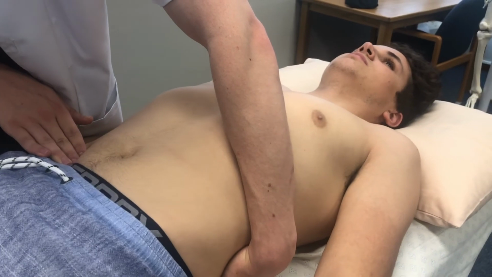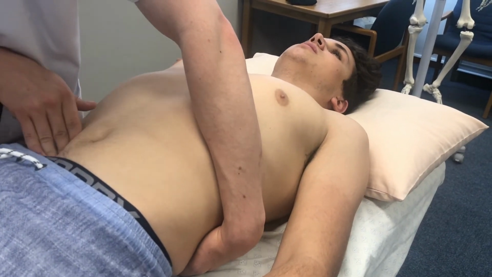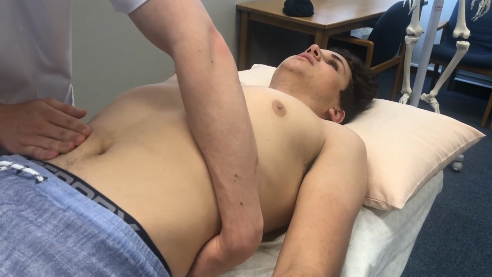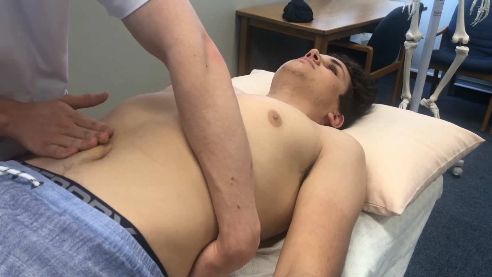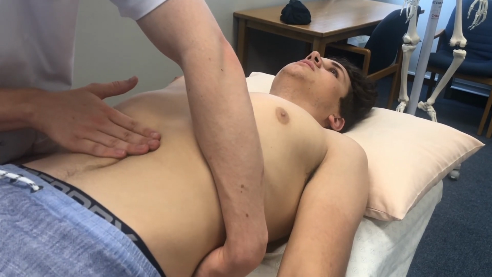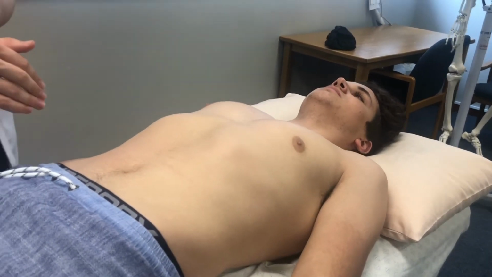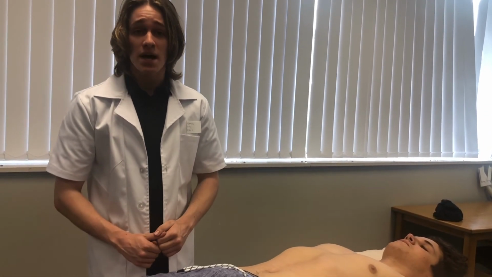Can you please breathe in and out on my command? Breathe in and out. The spleen enlarges inferiorly and medially to the umbilicus in the midline. For the spleen to be palpable, it must be 3 times its normal size. I did not feel the patient's spleen, therefore the patient does not have an enlarged spleen, also known as splenomegaly.